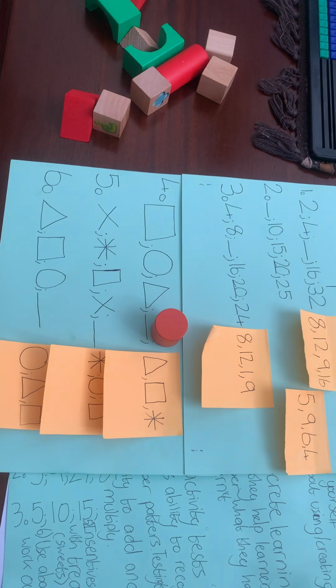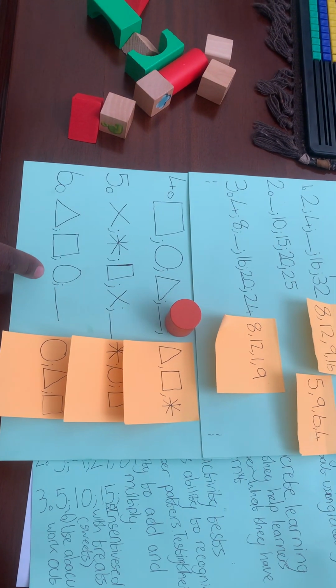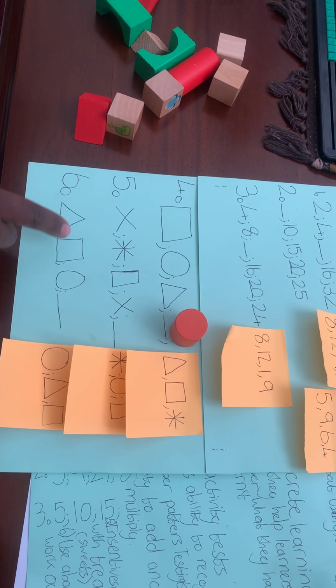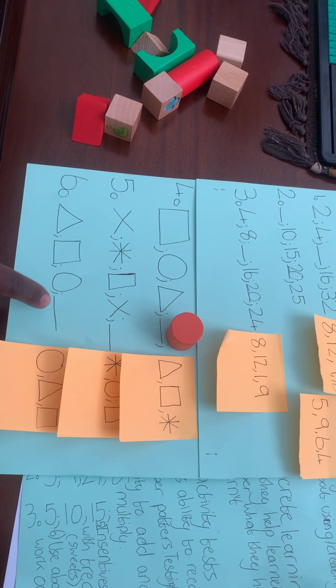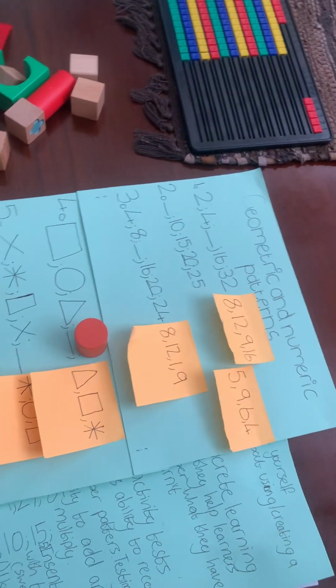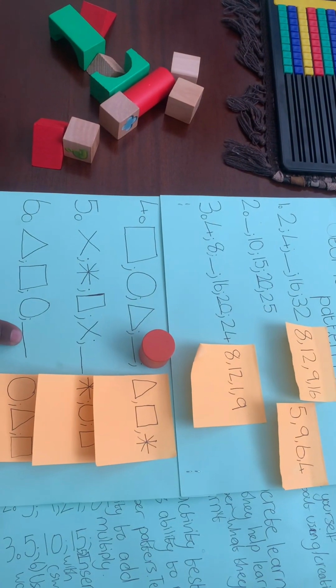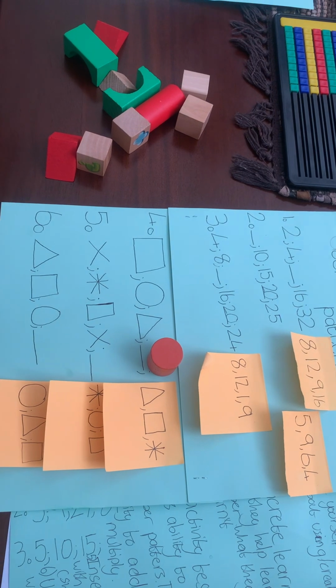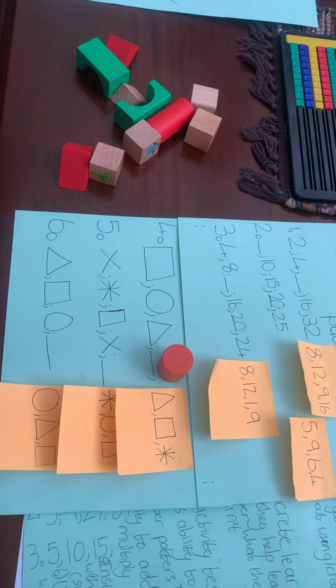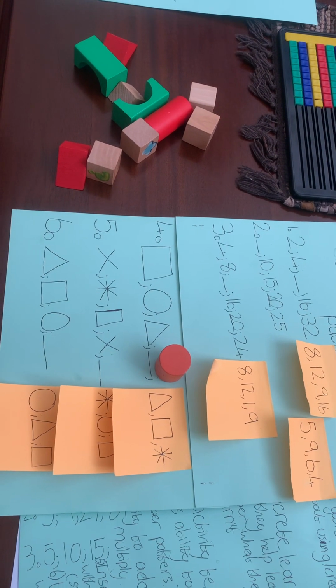Okay, well done. Okay, then now for our last illustration is going to be triangle, square, circle. What do you think is going to follow next? Yes, Lerato? Triangle. Triangle is going to follow next. Okay, well done. That brings us to a close for our lesson on geometric and numeric patterns. See you next time.